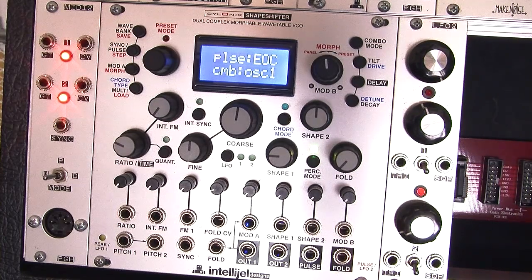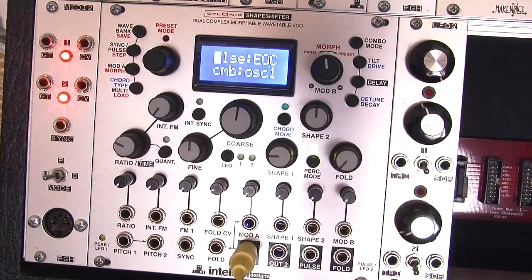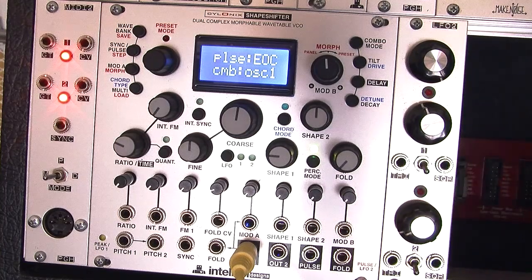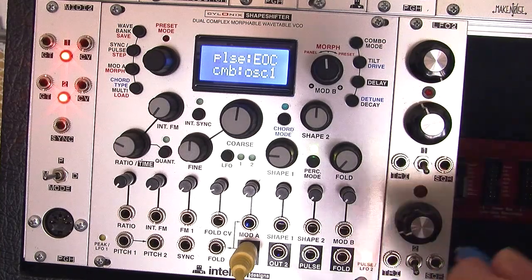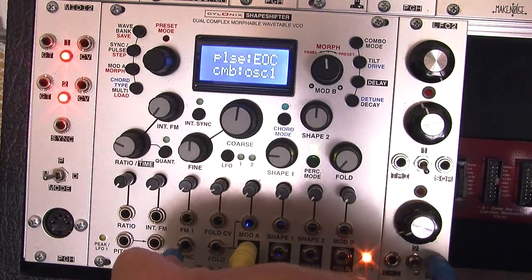It's a simple attack decay envelope that's built into it where the only parameter you have control over is decay. So let me go ahead and plug into output 1 here. And I'll go ahead and take a trigger from my LFO into the sync input.